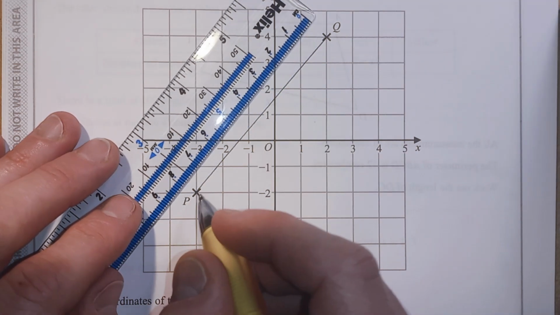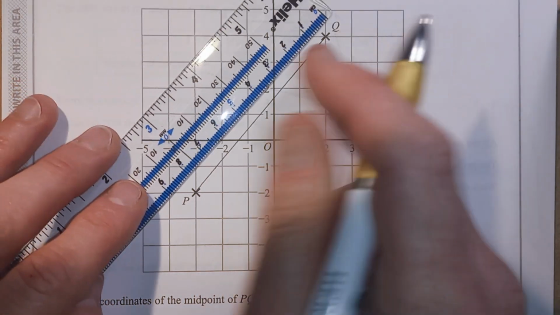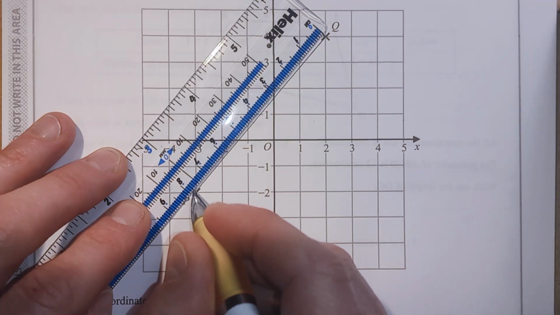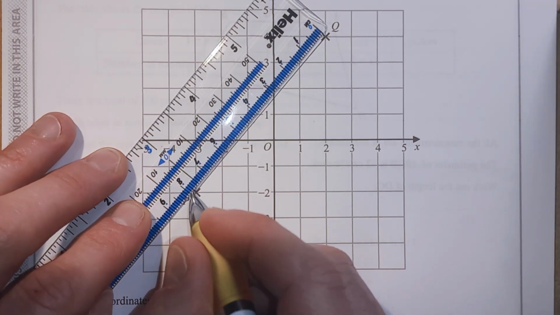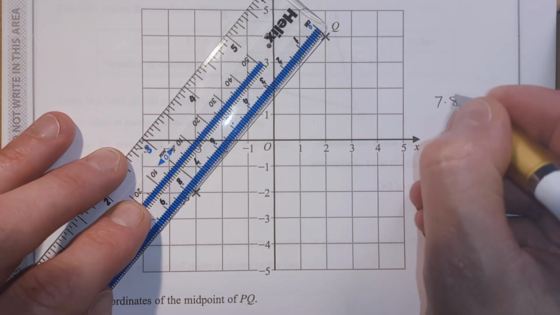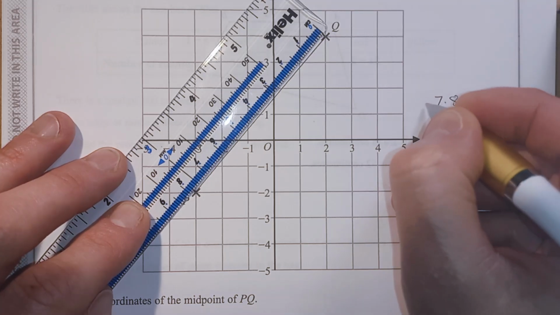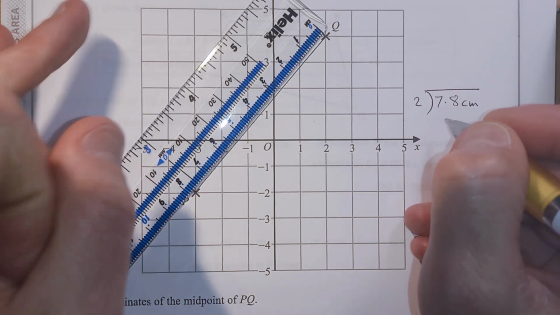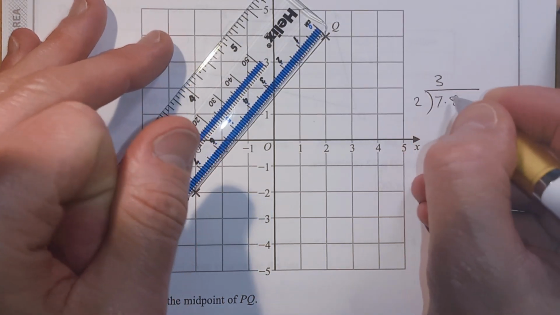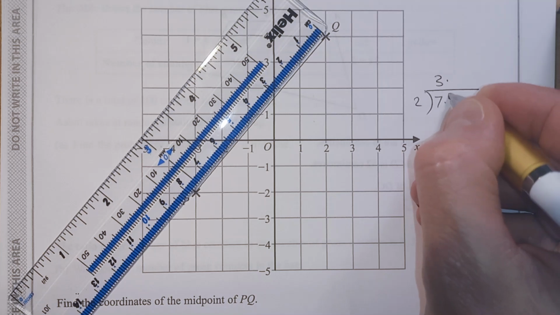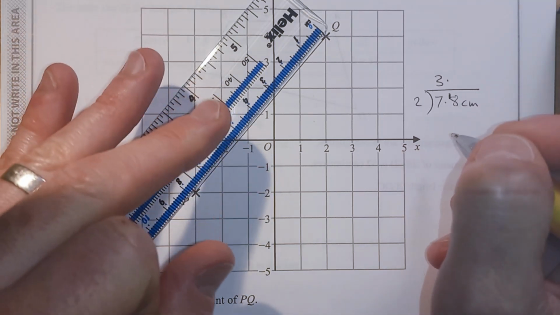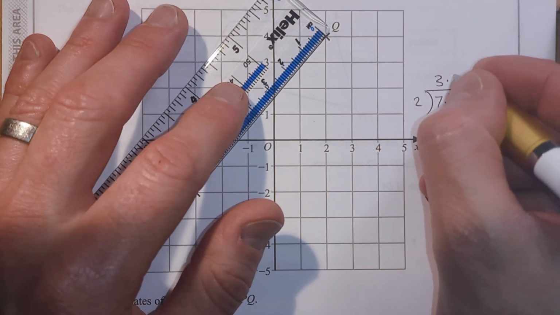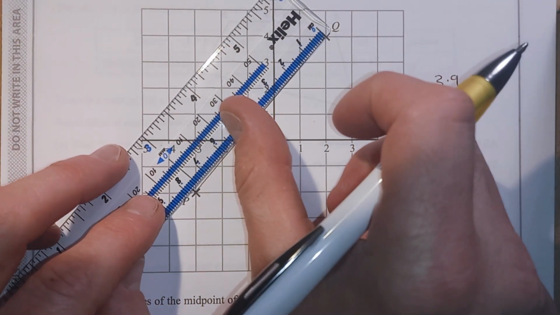So the midpoint would be, well, actually, let's do it accurately. The midpoint would be 7.8 centimetres. So the midpoint is going to be half of that. 2 into 7, 2, 4, 6. That's 3 times, 1 remainder. And 2 into 18, 2, 4, 6, 8, 10, 12, 14, 16, 18. That's 9.